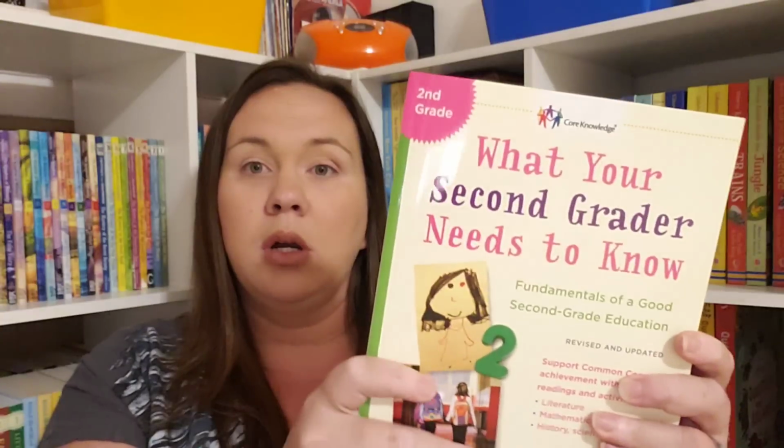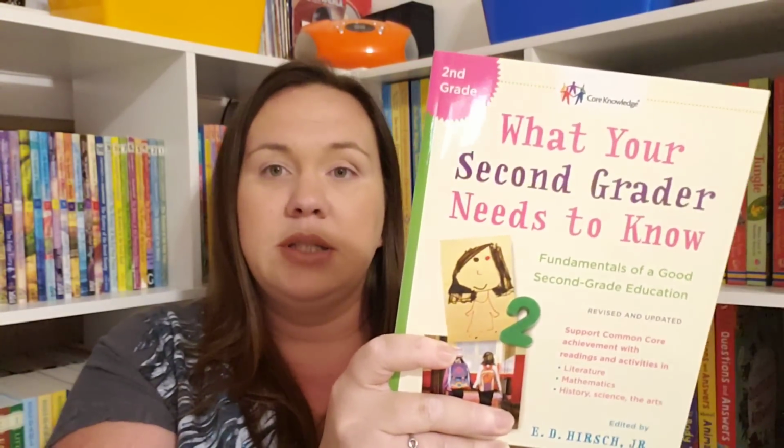And then I use 2 books mainly to set my goals. And those books are the Home Learning Year by Year, which is a preschool to high school guide. This is probably the number one book that I would recommend. And then the other book is the What Your Whatever Grader Needs to Know. So this is the 2nd grader. I've used the preschool, kindergarten, and 1st grade books. This is mainly a read aloud if you've never seen it before. It covers literacy, math, history, science, and the arts.